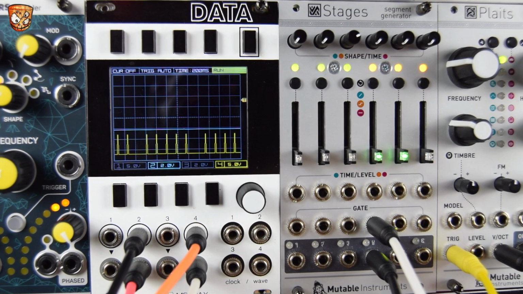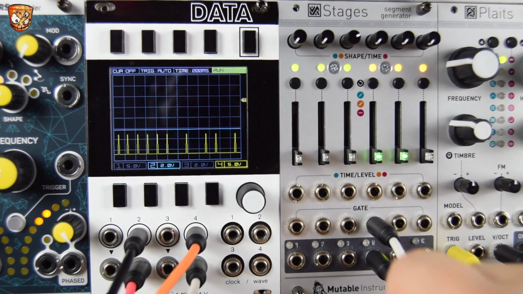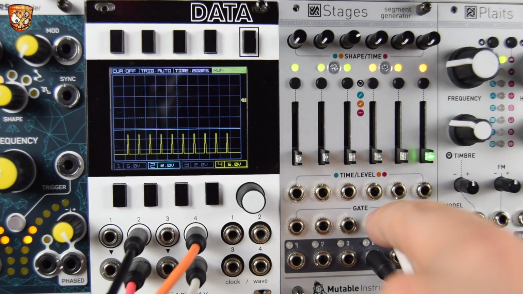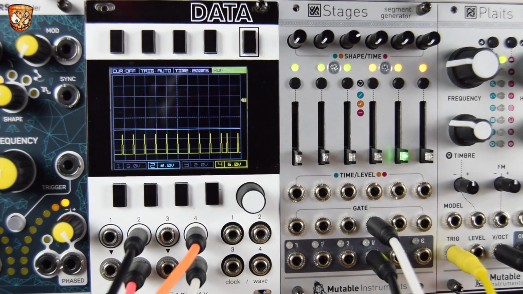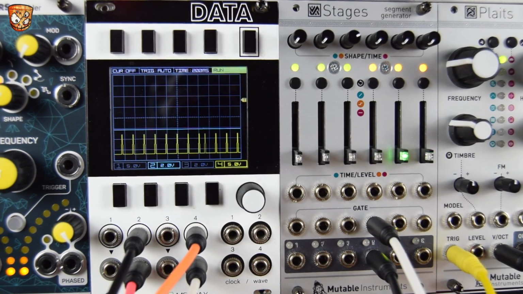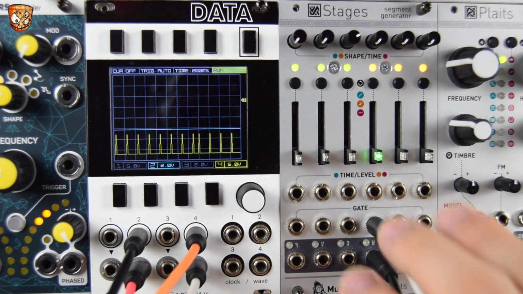I've got a more interesting gate pattern than a steady clock, but this could just be a steady clock. Each gate now is going to work across its linked channels. Again, working right to left, we can use these for something else. And these are just going to output their value.